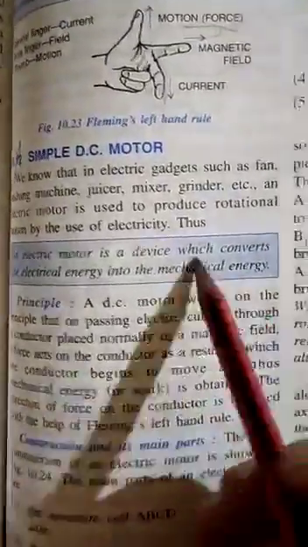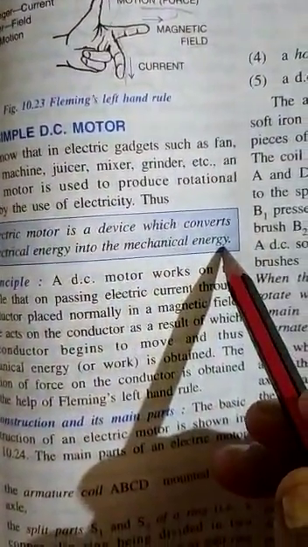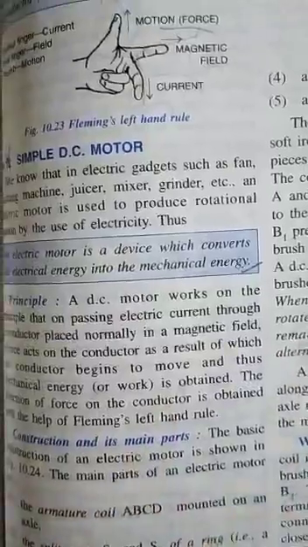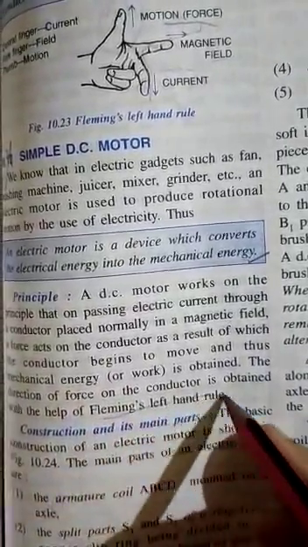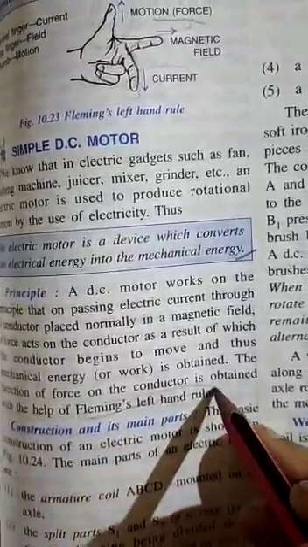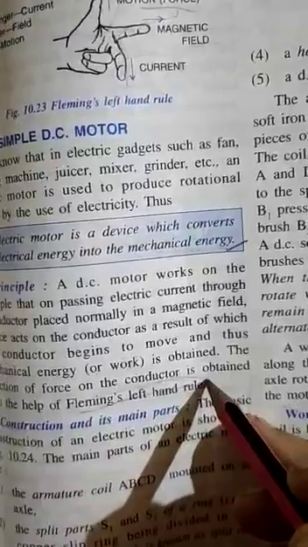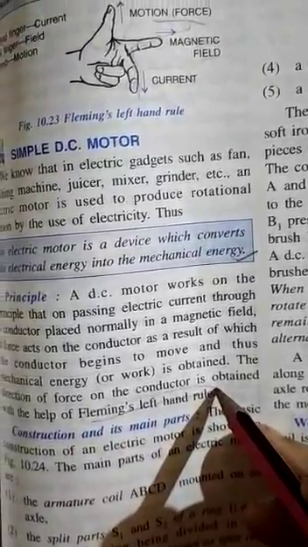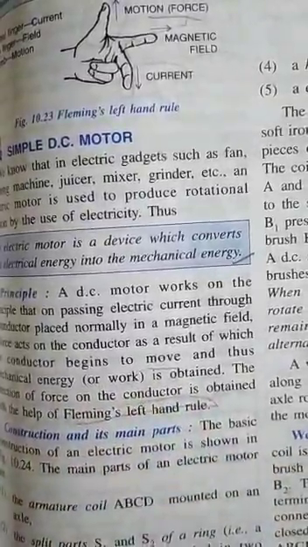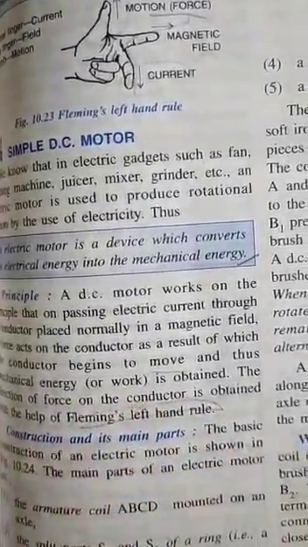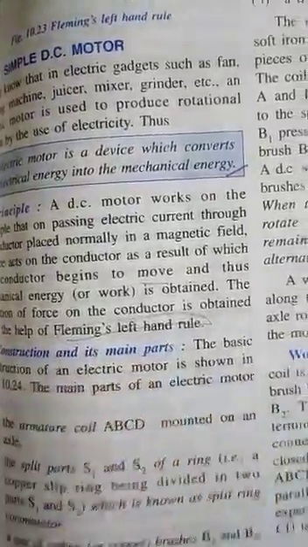Next is the simple DC motor. What is a DC motor? It converts electrical energy into mechanical energy. It also works on the principle of Fleming's left hand rule. With Fleming's left hand rule, you can find the direction of force acting on the armature coil, due to which it moves and electrical energy gets converted into mechanical energy. Now, what is the construction and its main parts?